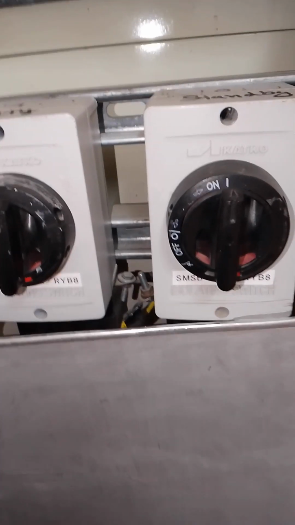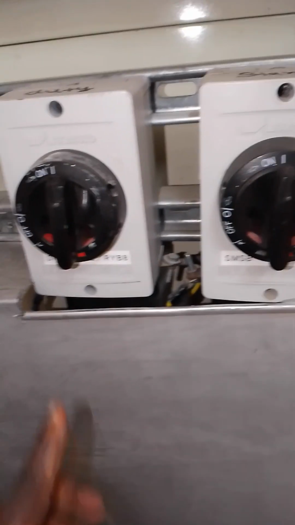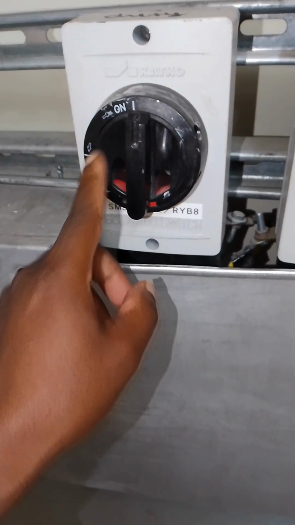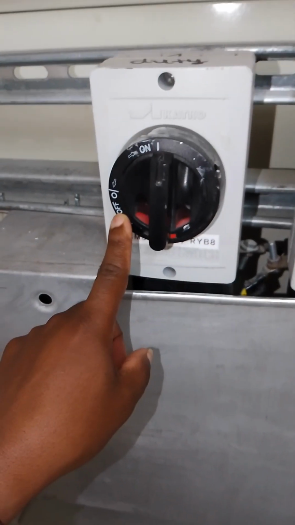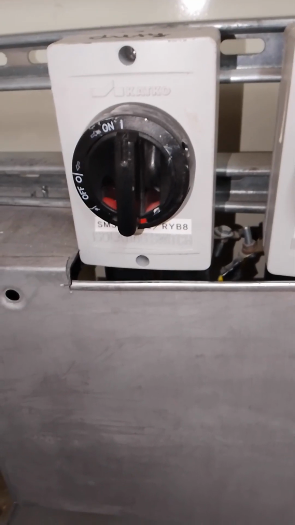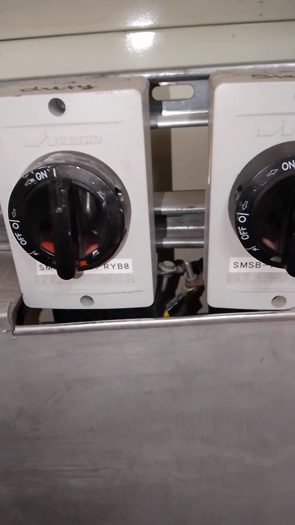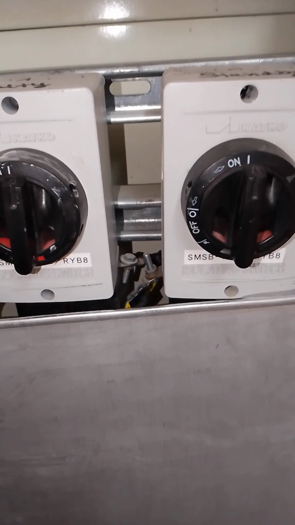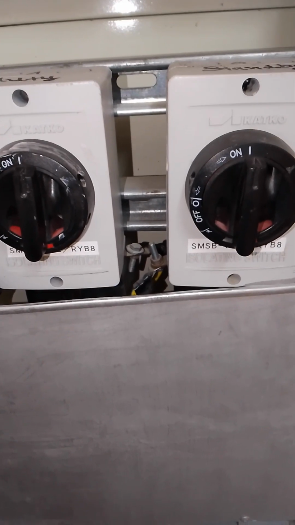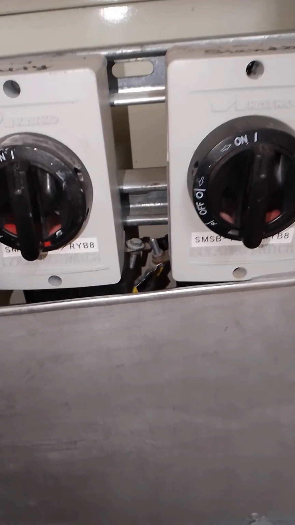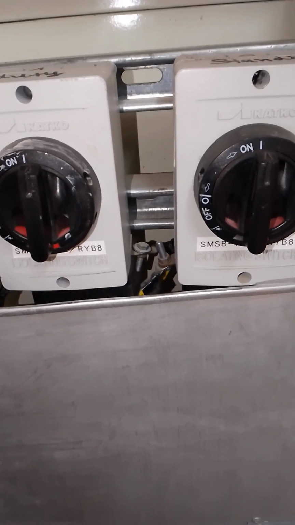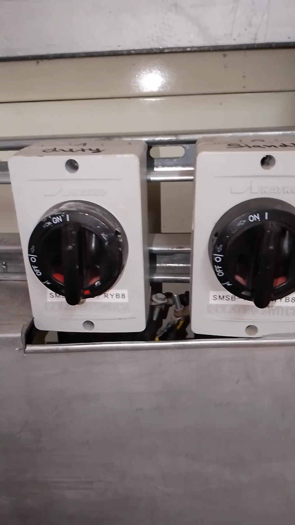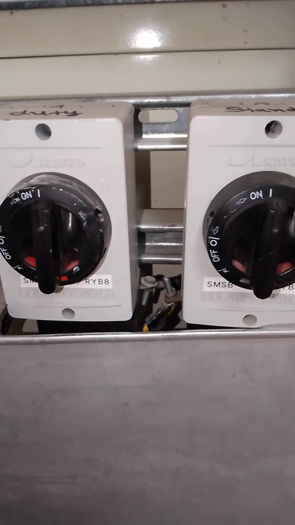Another type of isolator, whereby, as the arrow shows you, when it is here it's on, and when you switch it to here it's off. So this is also another type of isolator, meaning when you go to the field there are different isolators, and also the model and how it is made is different. But as I told you before, the work of an isolator is just switching on and off, and that's all.